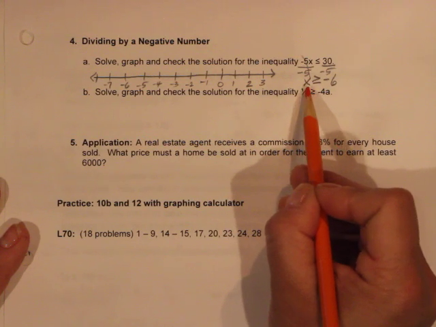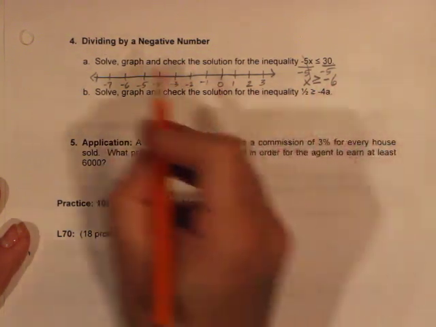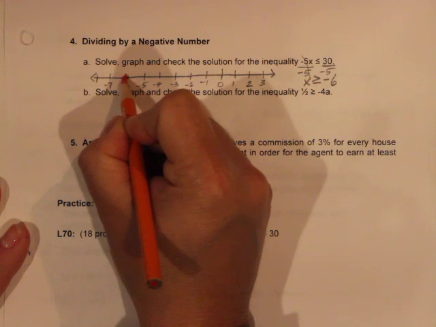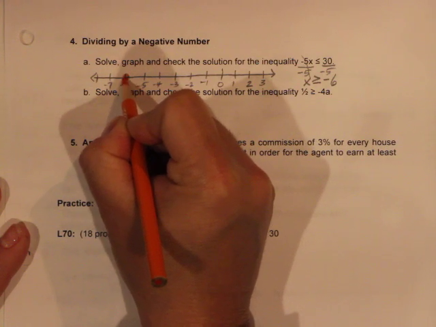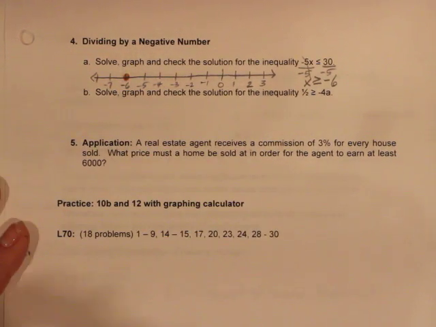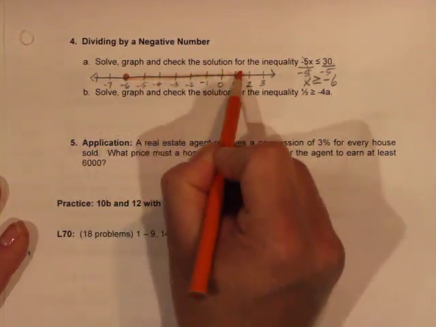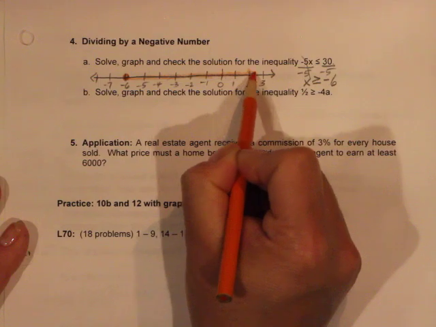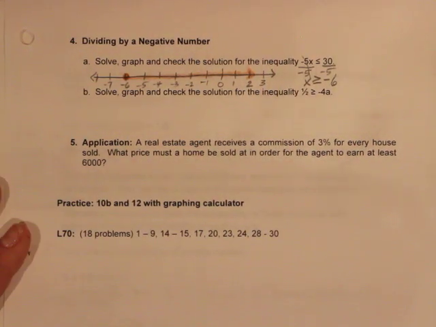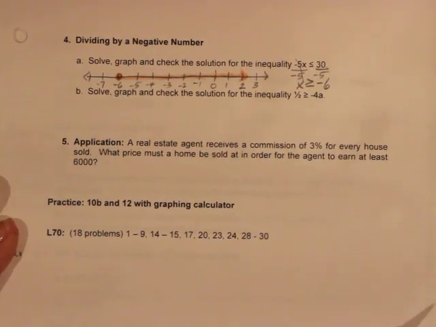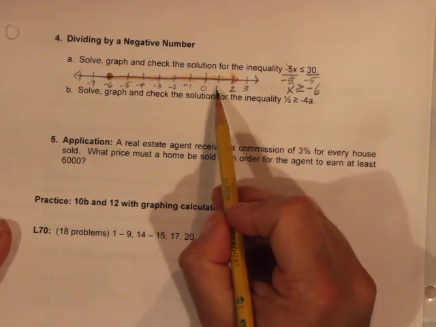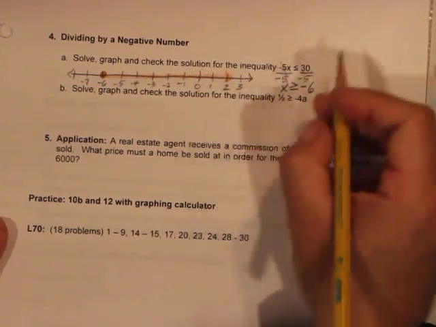The x values need to be greater than or equal to -6, so I'm going to fill in the dot here to say -6 is included in the solution set, and x also includes all values that are greater than or equal to that -6. In order to check my work, I want to put in a 1. Let's put in a 1 here.